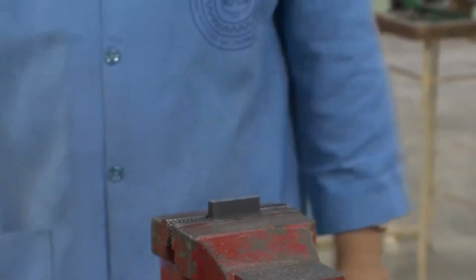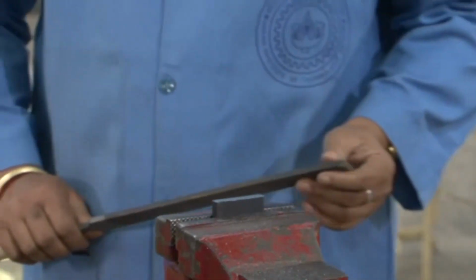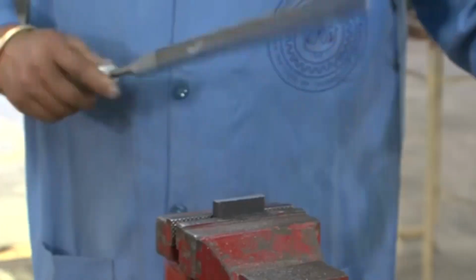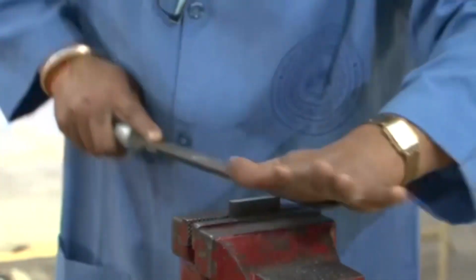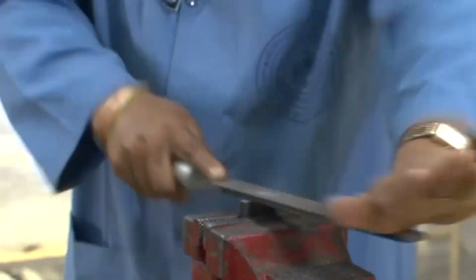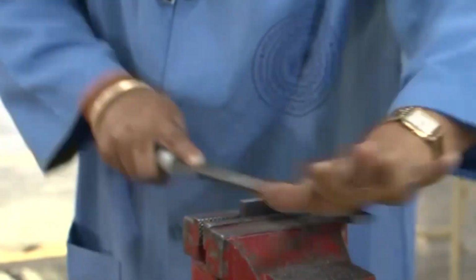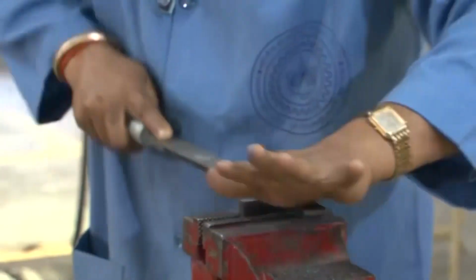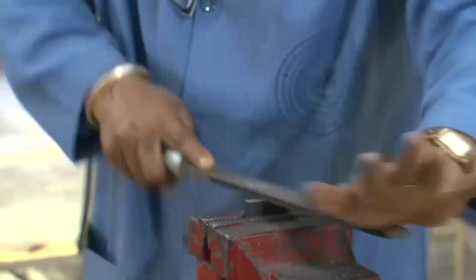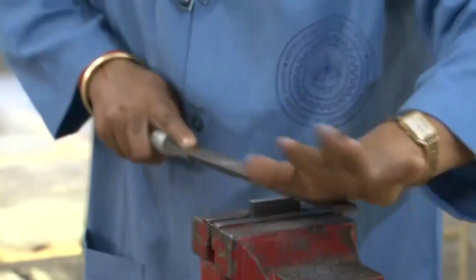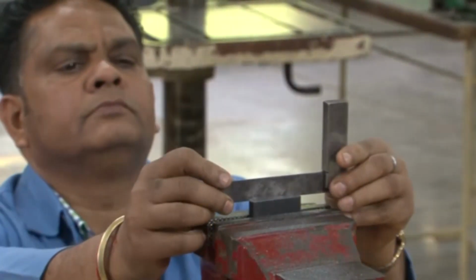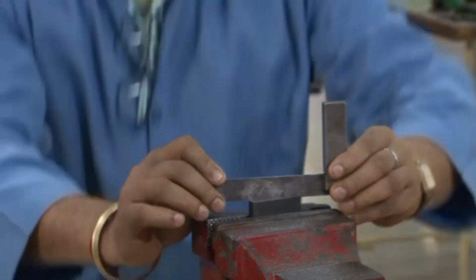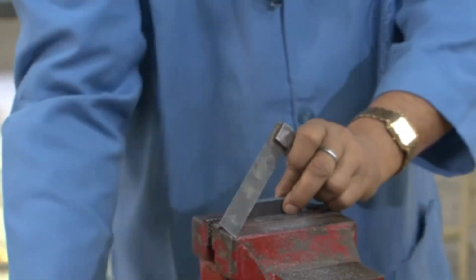So, now the rough filing is done, and then there will be fine filing. This is the fine filing. In fine filing you can see that much less material is removed, as I said, but the surface is smoothened. The surface is smoother than what was obtained with the rough file, and all the time it will be checked whether this is perfectly horizontal.